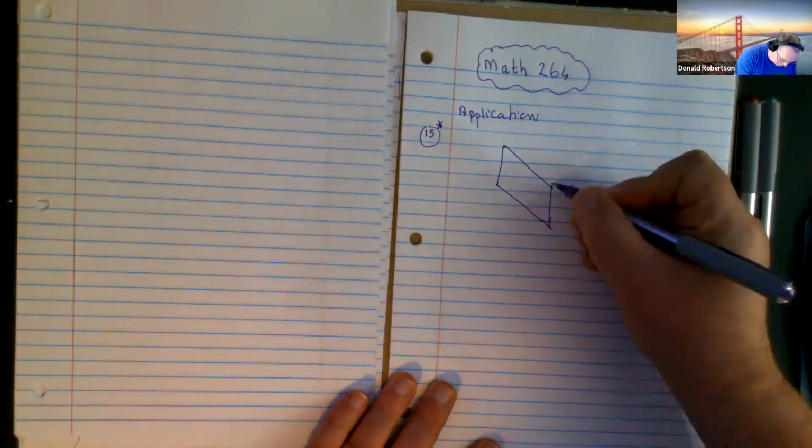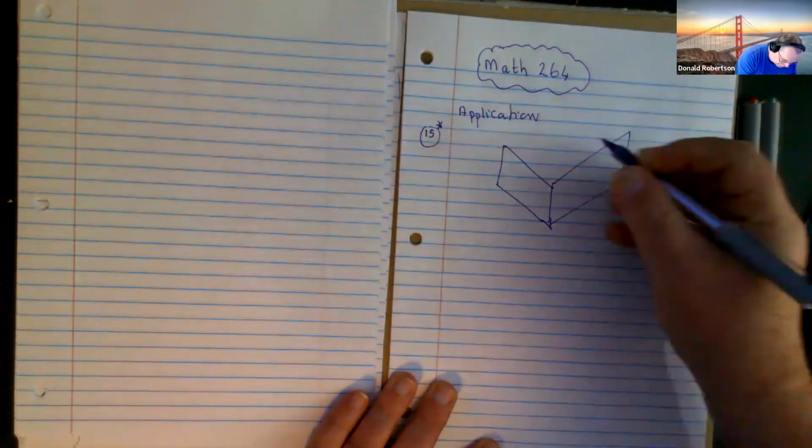Chain rule questions. I just want to do one more application. This is a version of question 15 that you've got. In this particular story, you have a box. I'm going to draw my own version of that because I like to visualize things. So I have a box, looks something like this.